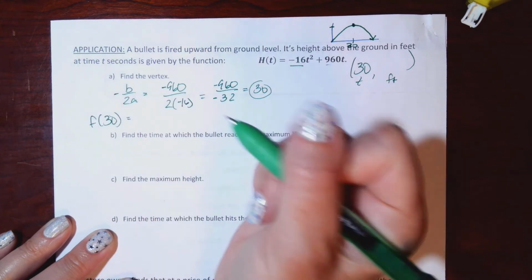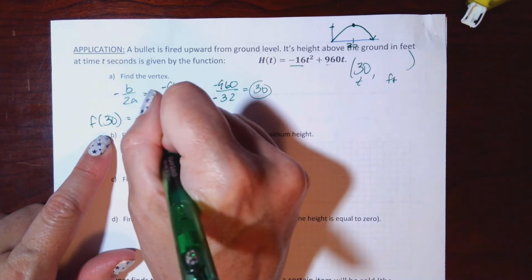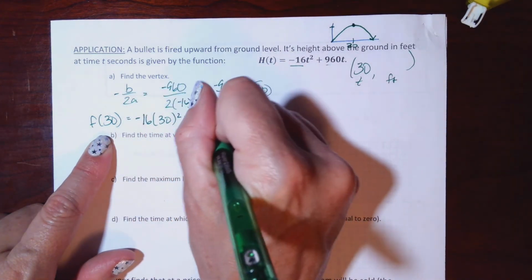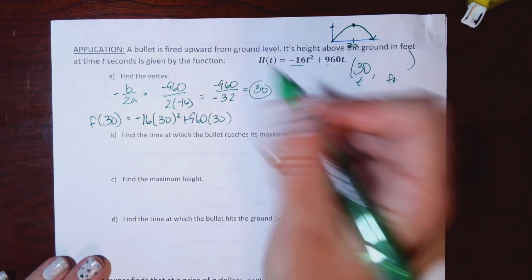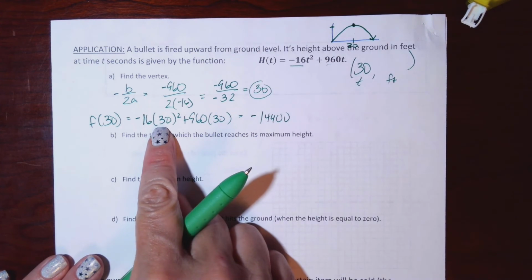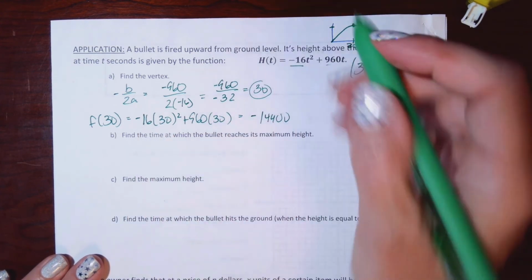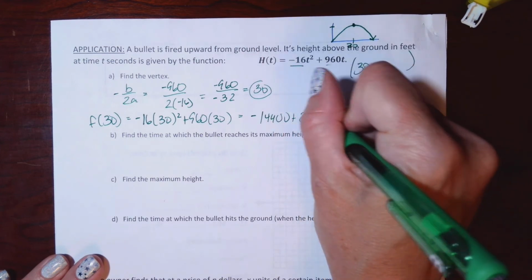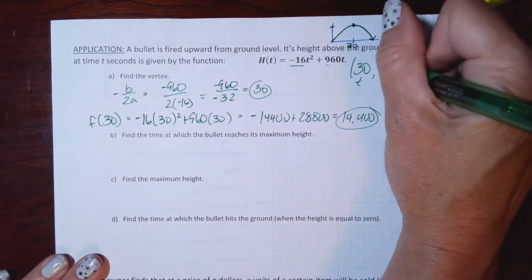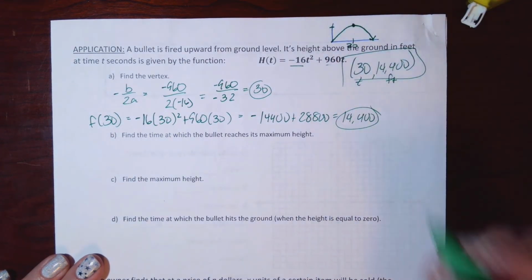How high up did it go? Well, 30, and then I plug that in: -16 times 30 squared plus 960 times 30. I use my calculator to help. 30 squared first, and then times -16 gets me -14,400, plus 28,800. That tells me the bullet went up 14,400 feet. That's my vertex right there.